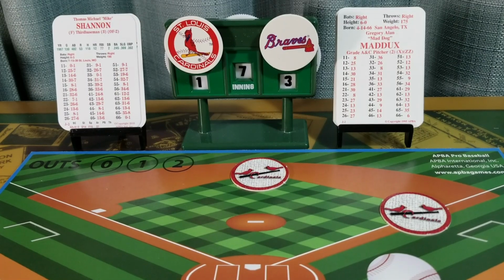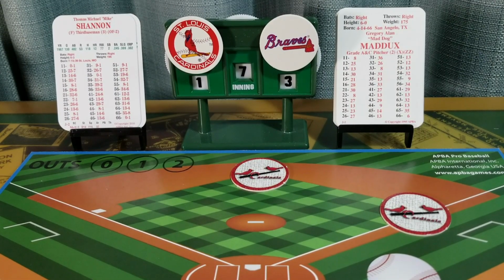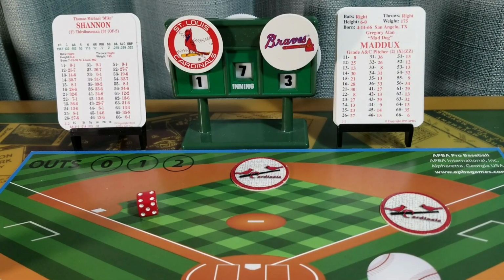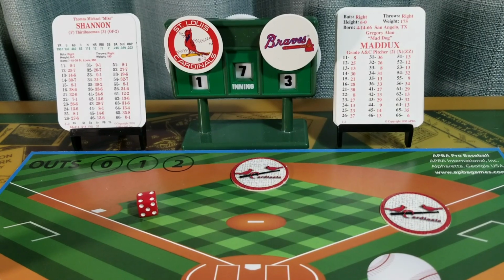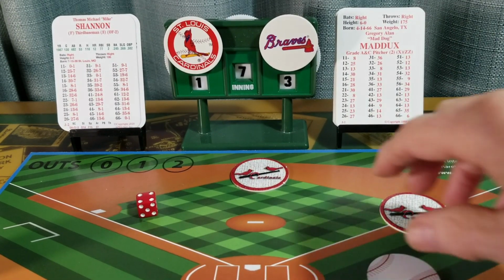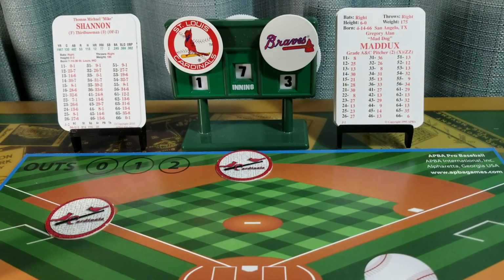He's going to swing away. Here's the pitch from Maddux. 44 is an 8. That's going to be a ground out to third base, but the runners will advance. Shannon's out 5-3, but now the tying run's on second base.